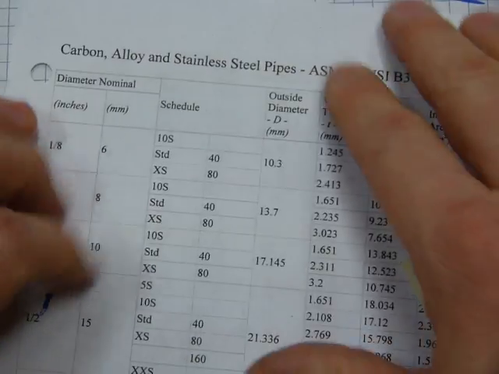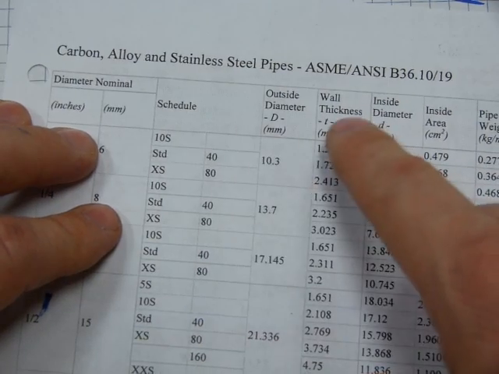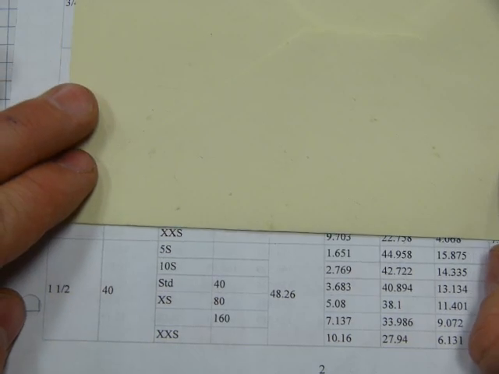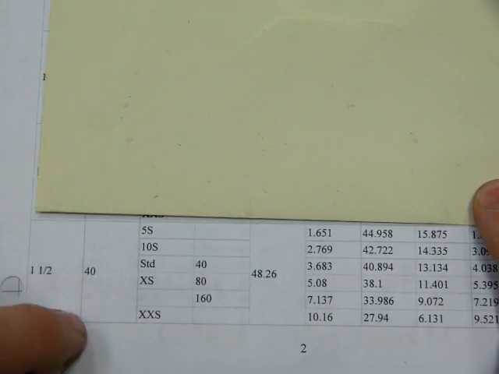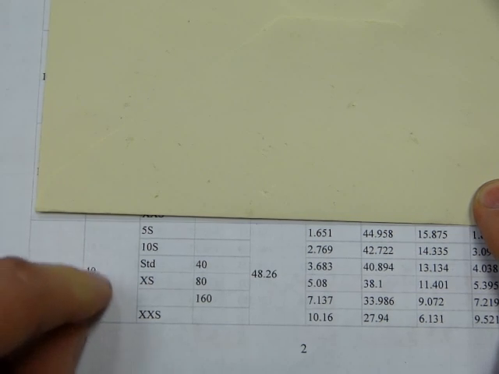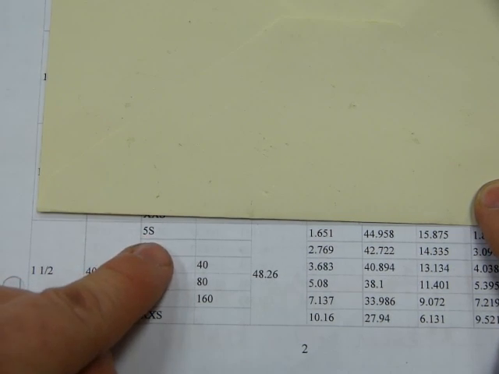The heading for this one here is schedule, and this one is wall thickness. So we go down, and the way this one reads is 40 mil pipe, nominal. These are the different pipe schedules.